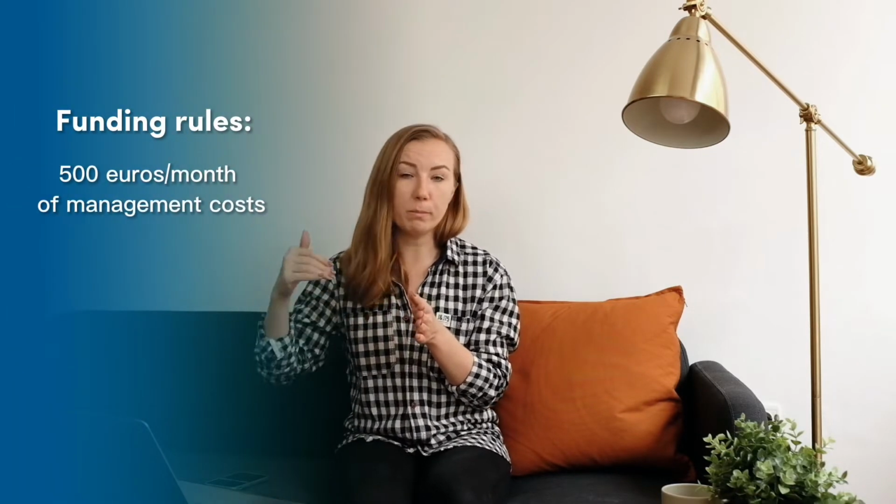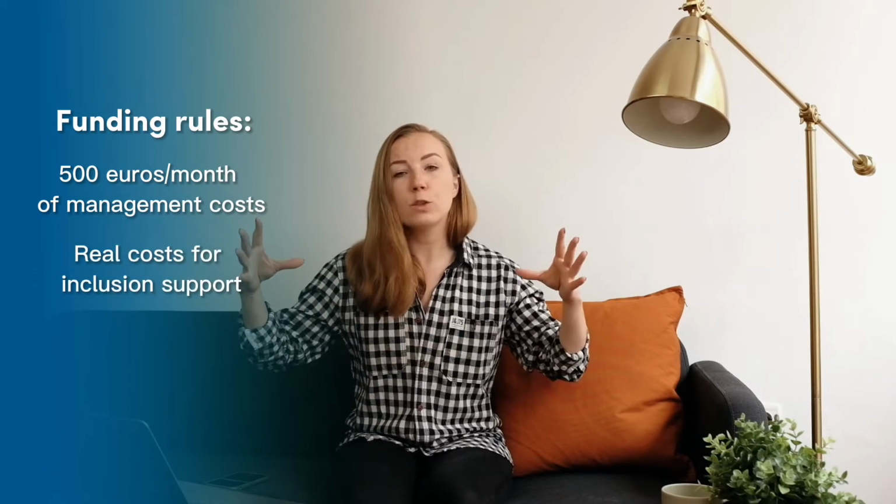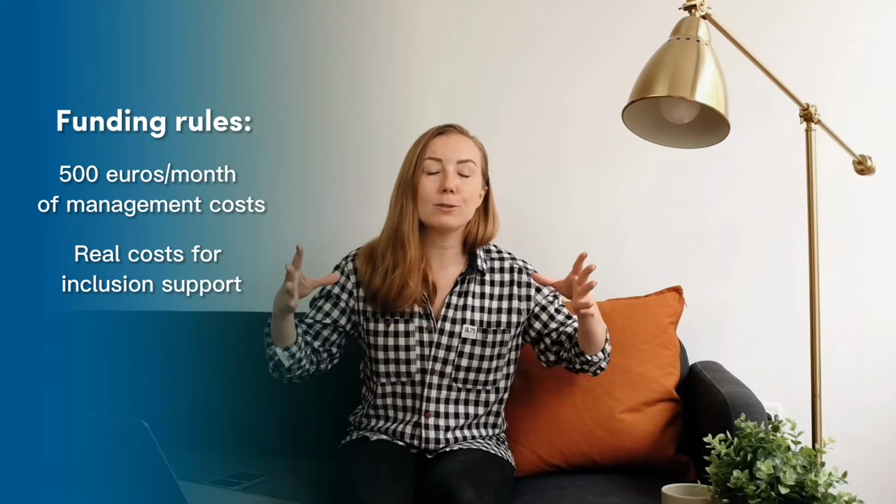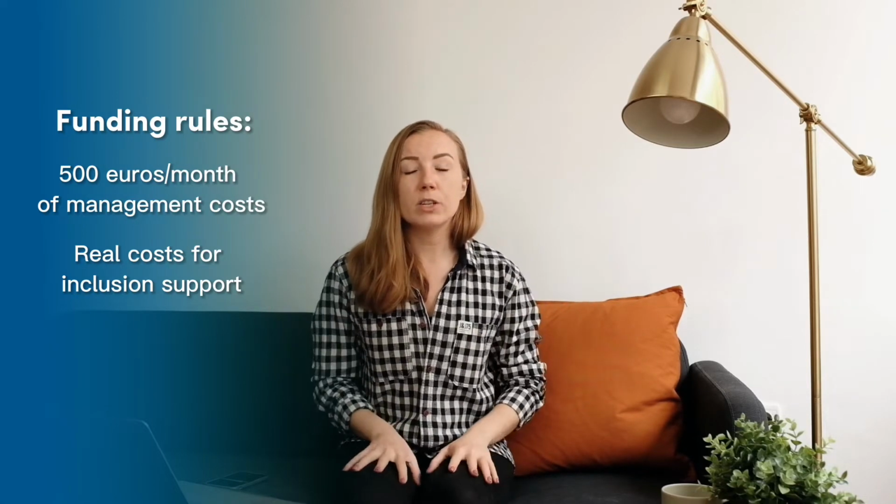So these projects are funded in a very, I would say, soft way, in the direction that you are not expected to submit every single invoice and to know in advance, for example, how much renting a venue will cost you or how much the photographer will cost you. In this project, you are getting funding of 500 euros per month for the duration of your project. So let me say if you define that the project is 6 months, then you will get 3,000 euros for it. And there is also coaching support.